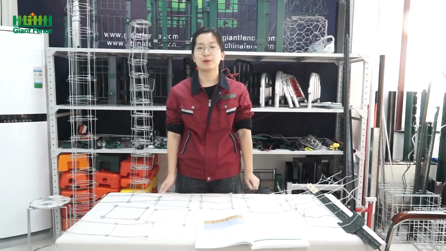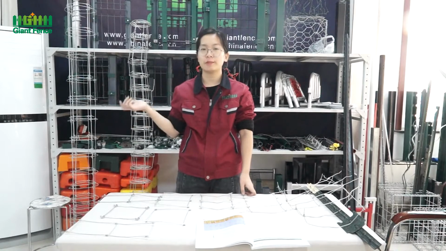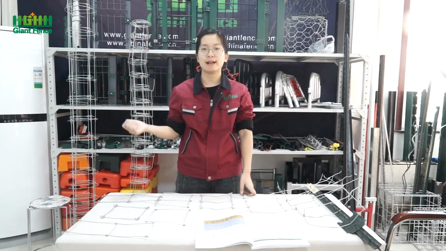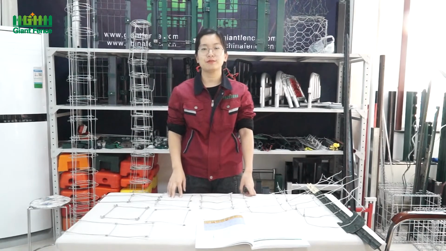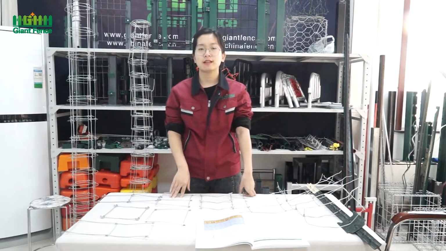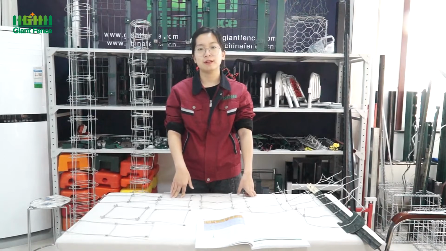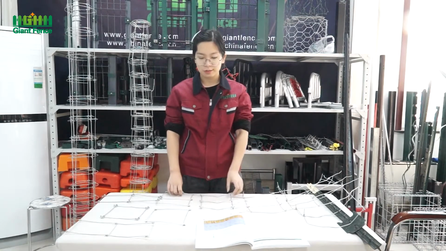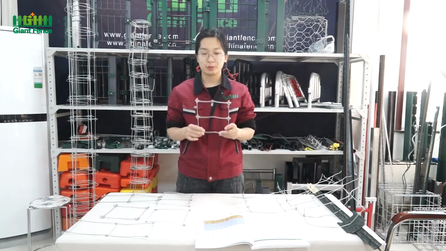Welcome to visit us. We have so many kinds of products such as wire mesh fence, temporary fence, chain link fence, high security fence, foam fence, T-post, Y-post, gabion box, barbed wire, razor barbed wire, single door, double door, sliding door. And now I will introduce the foam fence to you.